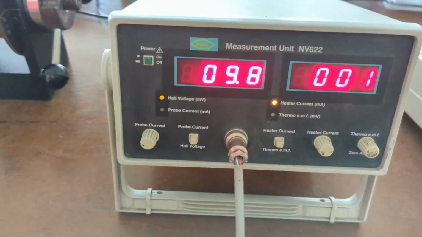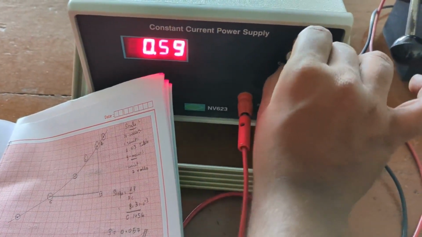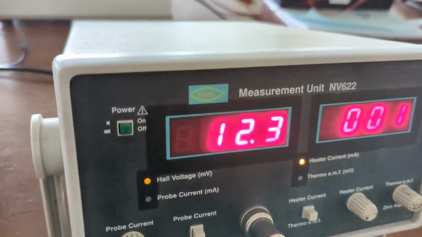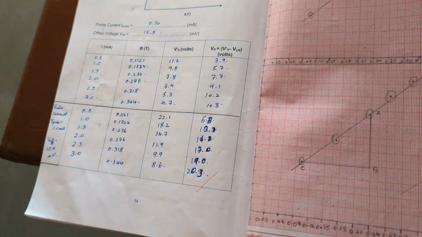Now, after that, I'm again not going to touch this knob. I'm going to change the Hall voltage. Again, the same drill. Okay, you change it from 0 to around 3. You see that my Hall voltage is also changing, right? 0 to 3.